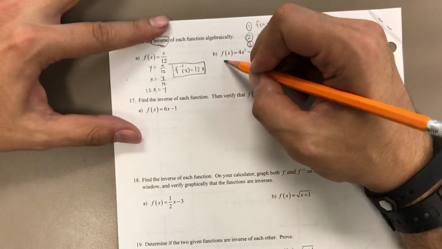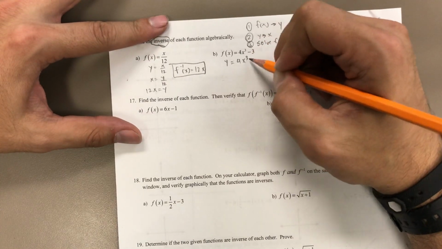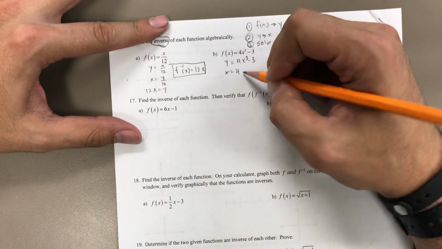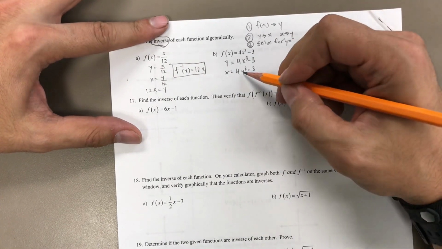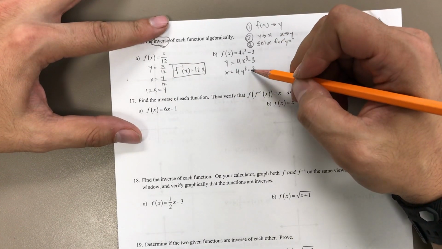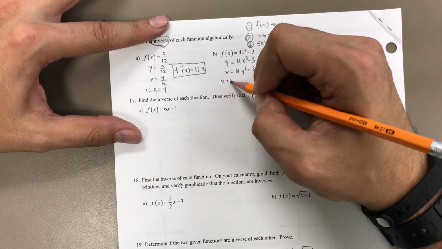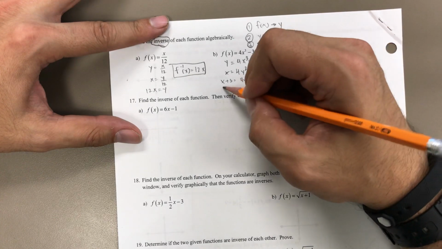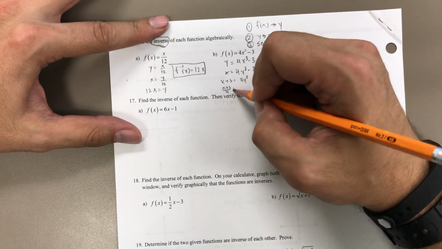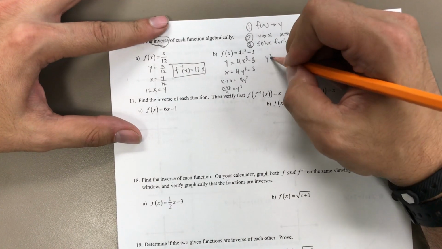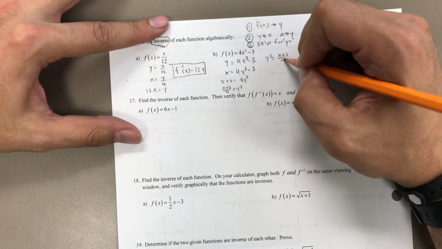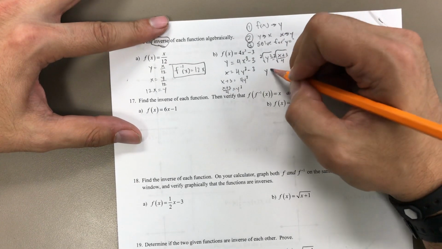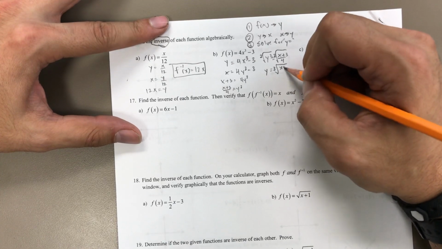Okay, next one. So we change the f of x to a y. We change the y to an x, and whatever x's we have to y's, so 4y to the third minus 3, and then we get y by itself. In solving, we get rid of the minus 3 first, so we add 3 to both sides. X plus 3 is equal to 4y to the third. Divide both sides by 4, we get rid of multiplication next, so x plus 3 over 4 is equal to y to the third. And then we get rid of that third power by taking the cube root of both sides. So then we get y is equal to the cube root of x plus 3 over 4.